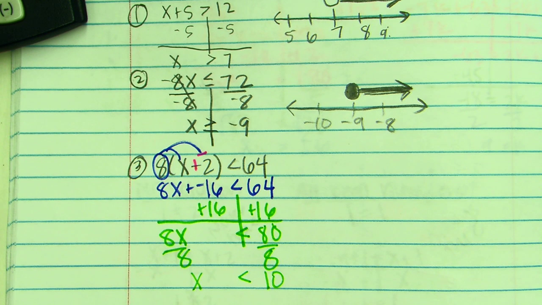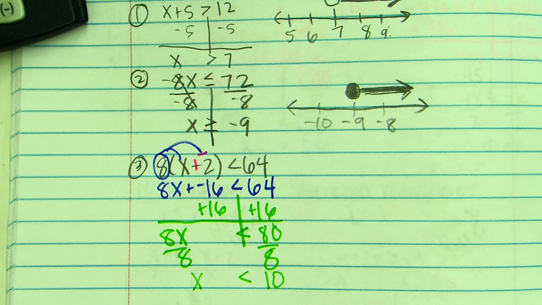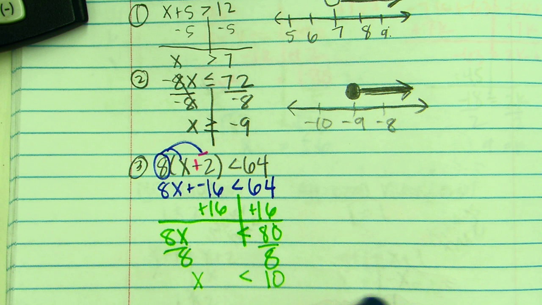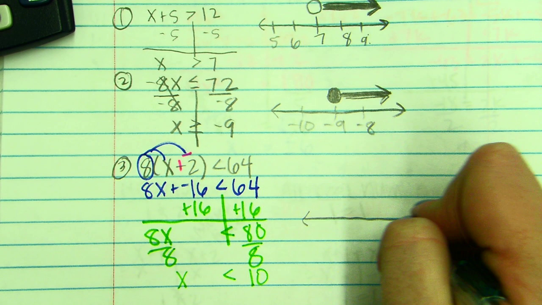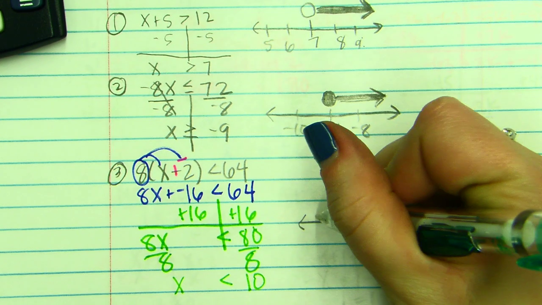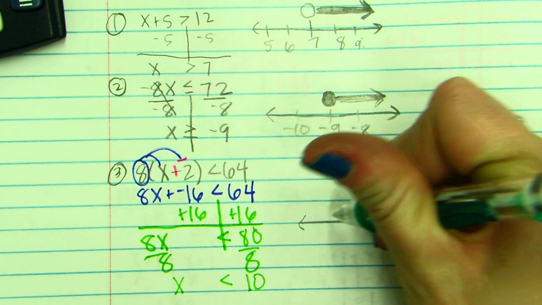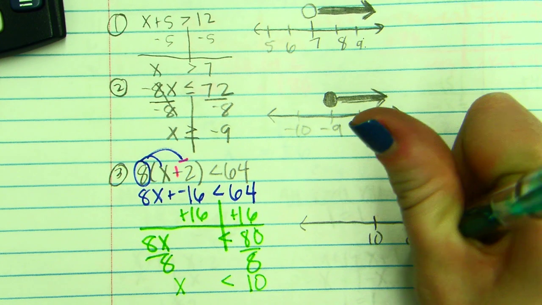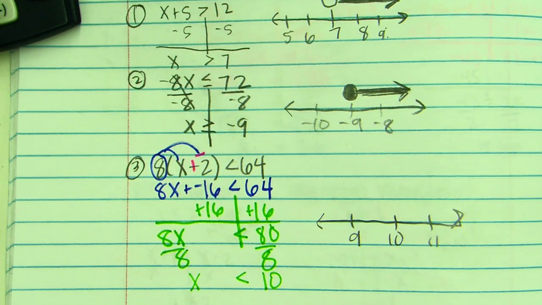I didn't divide by a negative, so I don't flip the sign. So I just need to graph this one. I'll draw my number line. So I have to have a 10. I'll do 10, 11, and 9. I should have at least 3 numbers on my number line all the time.